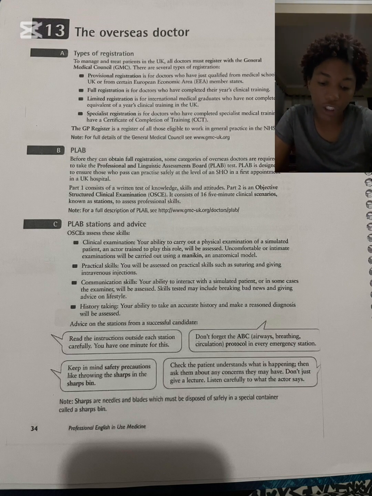The GP register is a register of all those eligible to work in general practice in the NHS. Note, for full details of the General Medical Council, see www.gmc-uk.org. B. The PLAB. Before they can obtain full registration, some categories of overseas doctors are required to take a Professional and Linguistic Assessment Board (PLAB) test.